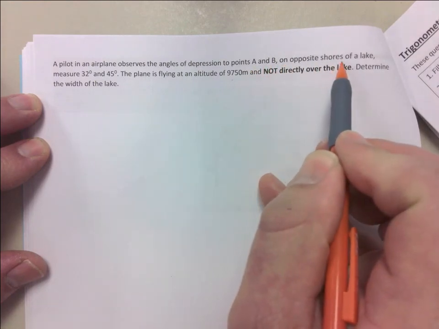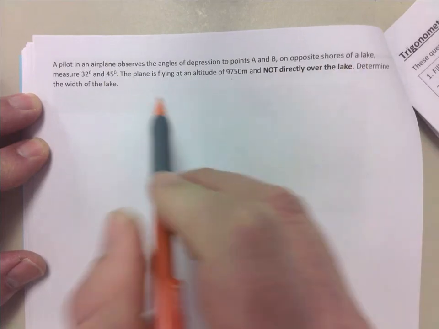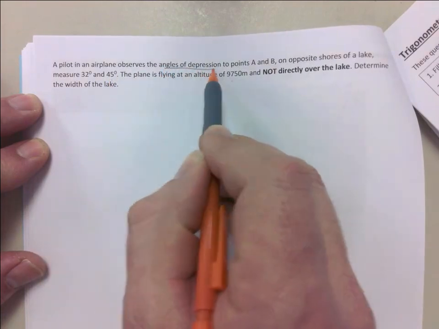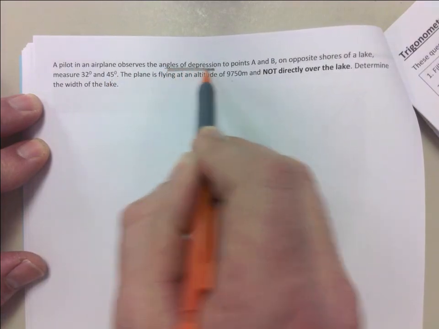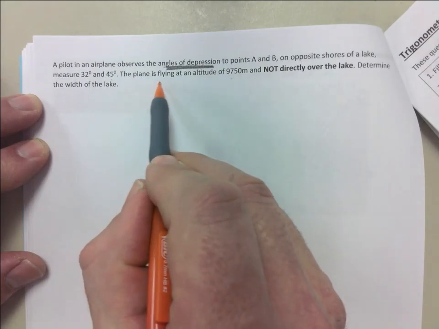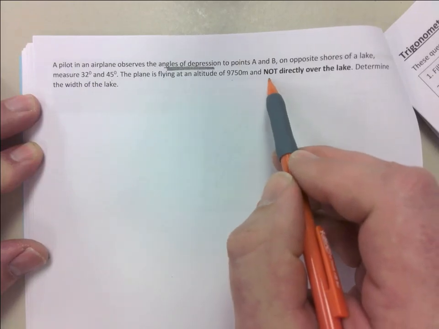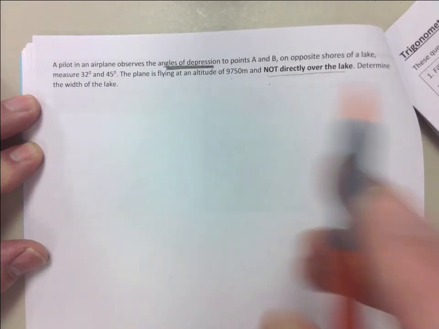A pilot in an airplane observes the angle of depression to points A and B on opposite shores of the lake. Measures 32 and 45. We've got angles of depression again. That should tell you something, right? The plane is flying at an altitude of 9750, not directly over the lake. Determine the width of the lake.